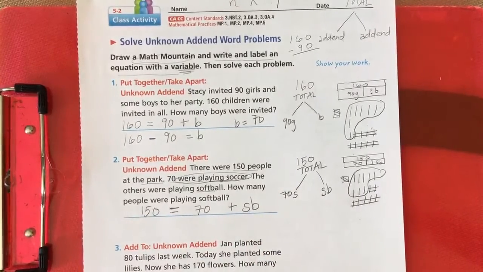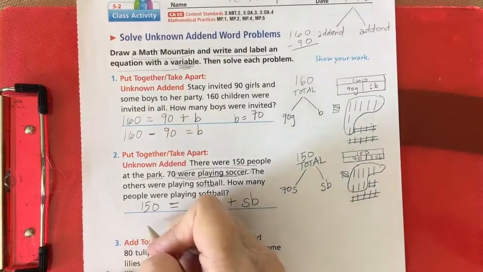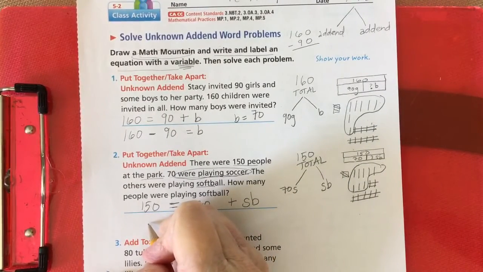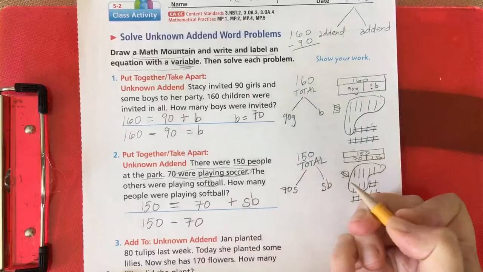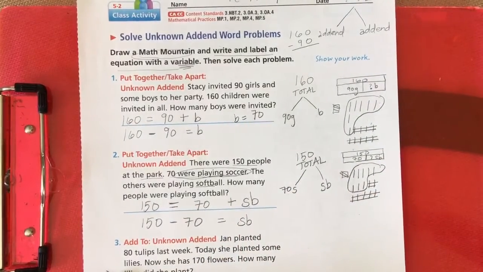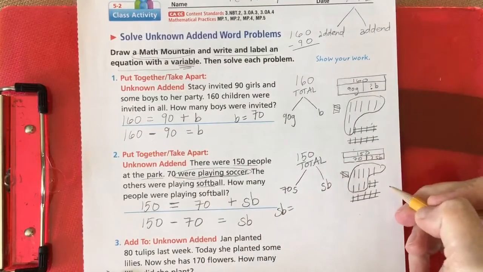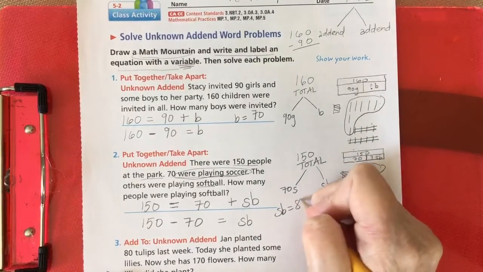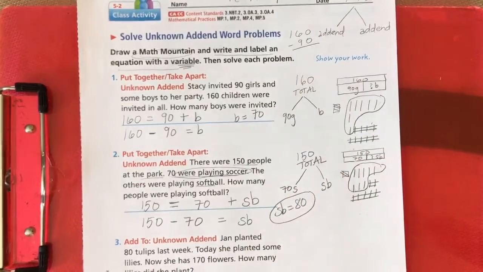So if I want to rewrite this like a subtraction problem, I would say that the number 150 minus or subtract out the soccer players is going to give me my softball players. Okay? And we know that softball equals 80 because we solved it over here. So there's my answer to that problem.